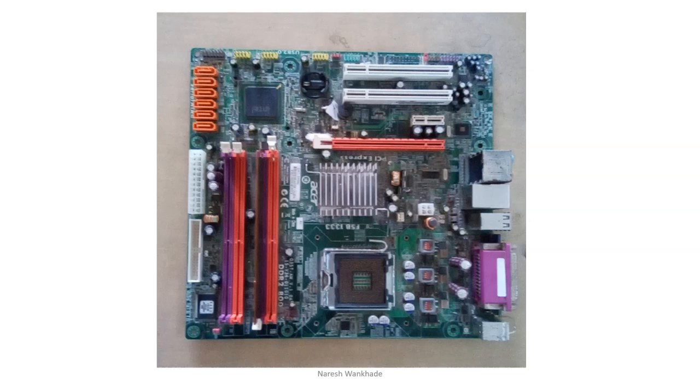Hello friends, in this video lecture we will see various components mounted on motherboard. We start from important sockets. First one is the CPU socket. This socket is used for CPU, that is processor.